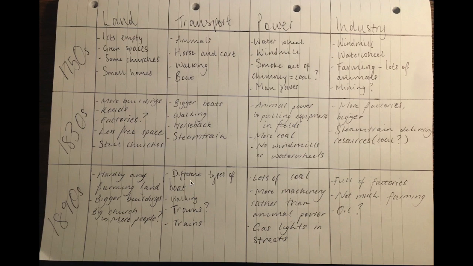Transport then, as I pointed out, we saw a different type of boat. People still walking around, but I thought I had written trains twice then, but I've written trams. There was a small cart. It looked a little bit like a bus, but I'm suggesting that that might have been a tram.